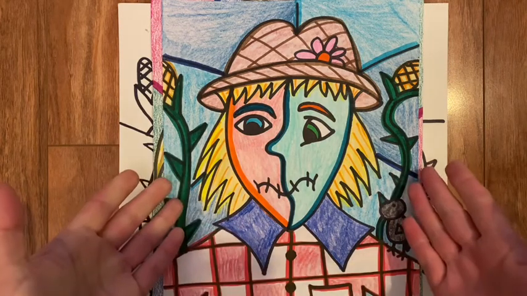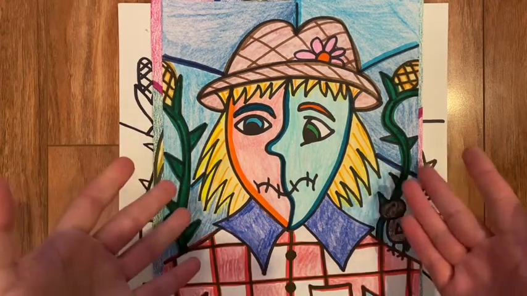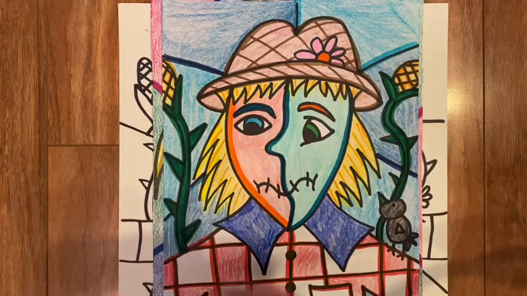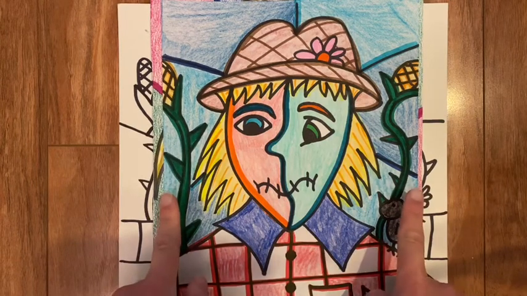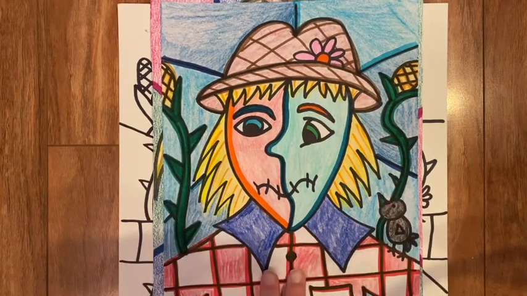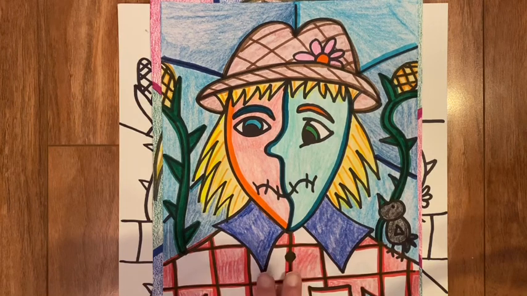I made mine all different shades of blue so that it looked like the sky in the background, but of course you could pick different colors. My only suggestion is that whatever colors you use in the background, they should be different than the colors you use in your scarecrow, because you want your scarecrow to stand out in your picture.